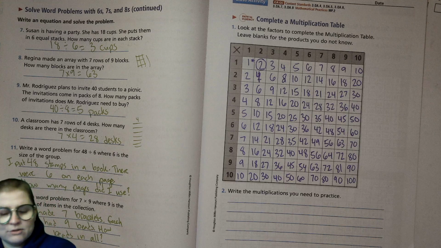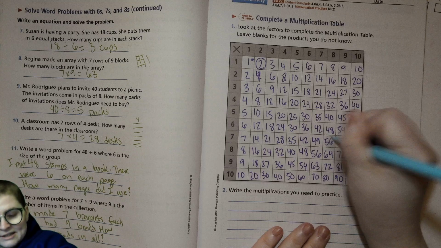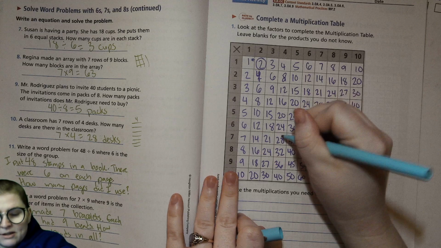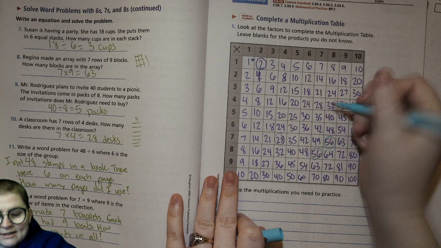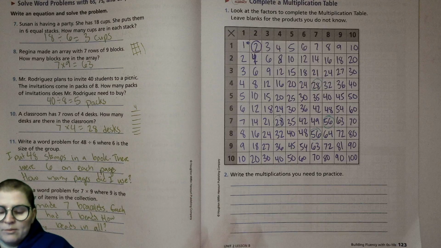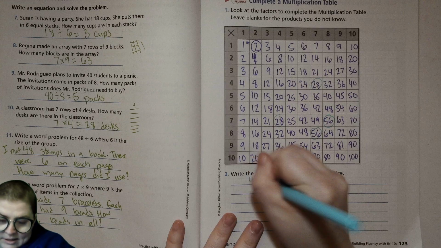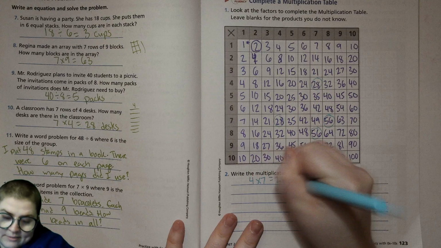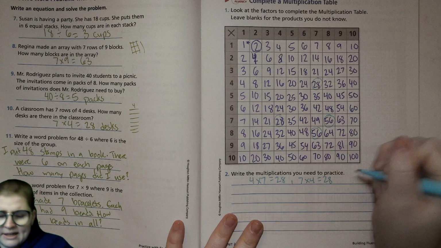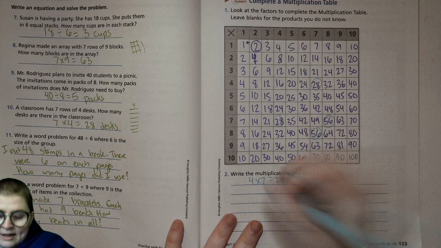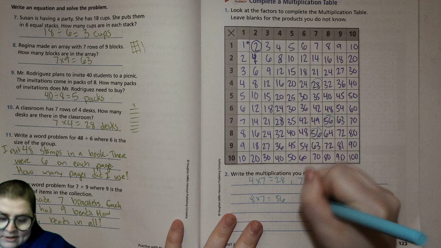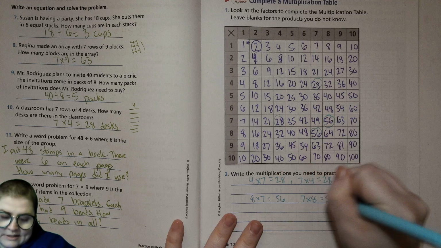So whichever ones you circled, like say you circled 56 or the 7 times 8, and say you circled maybe your 28 or your 7 times 4, whichever ones it was, or if you left them blank, you'll write 4 times 7 equals 28. 7 times 4 equals 28. And I would write 8 times 7 equals 56. 7 times 8 equals 56. Okay.